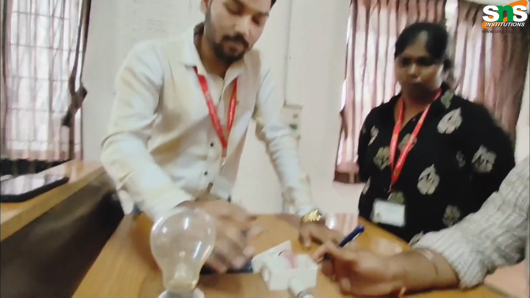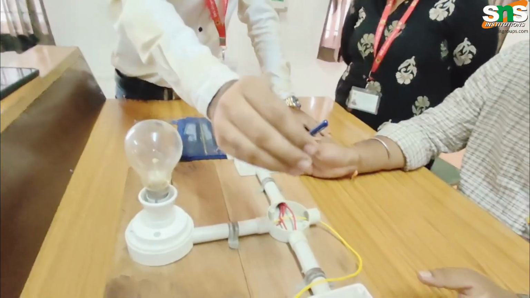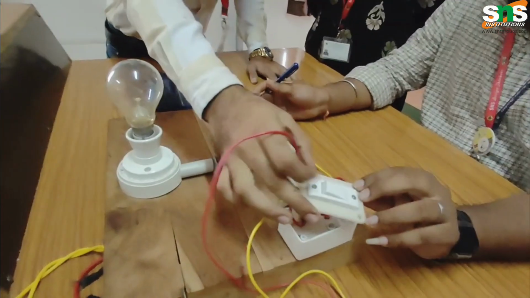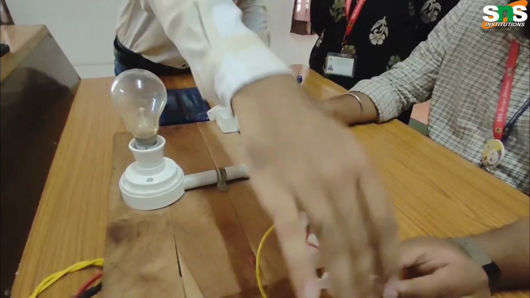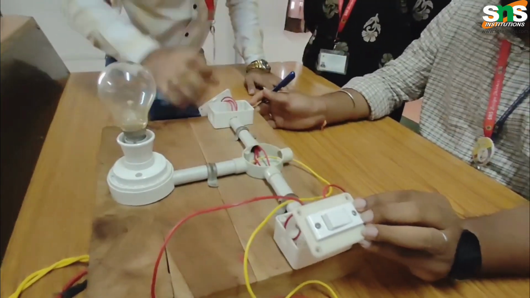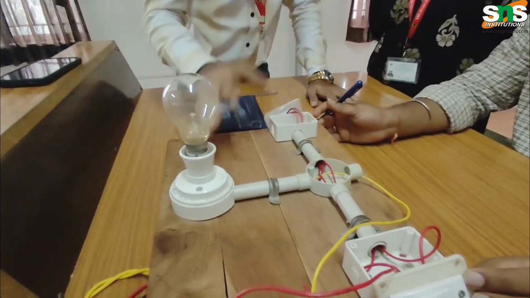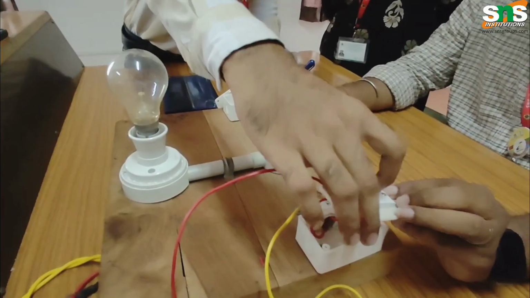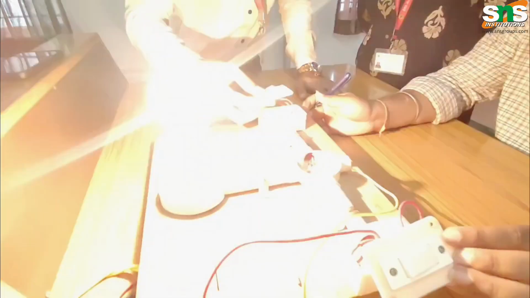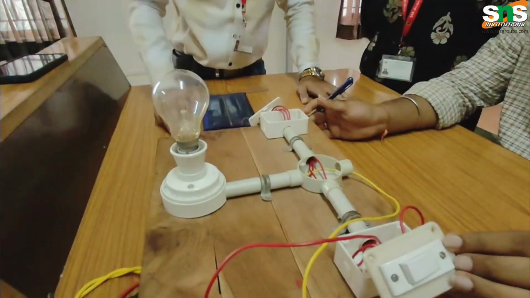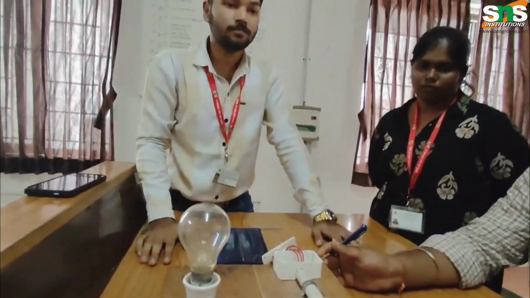In these switches we have two-way switches. Suppose we consider the switch as 0 and 1. In straight connection, the 0 here and 0 here should both be on, then only it works. In cross connection, if one part is on, another must be off. That's how it works. I carry on to Manish.